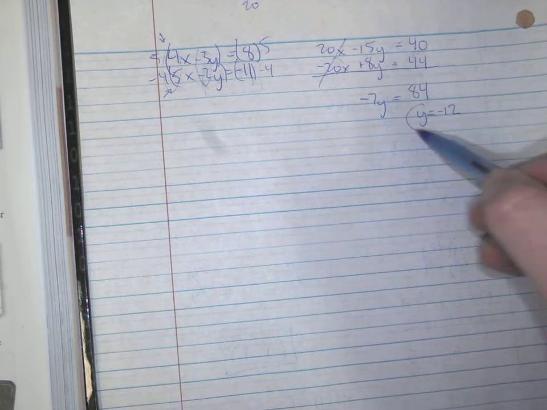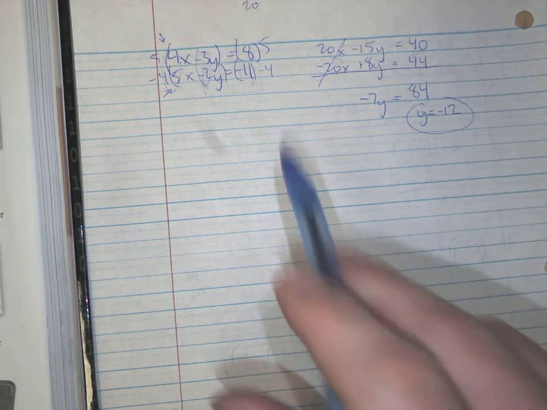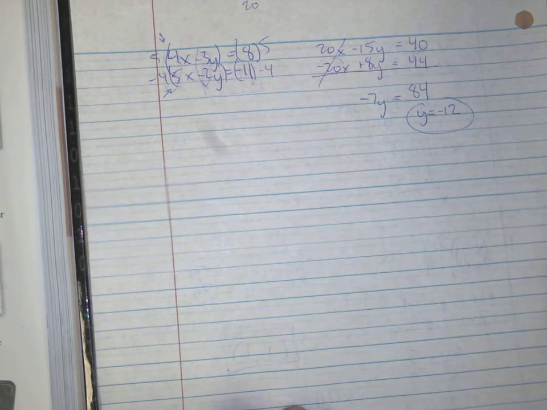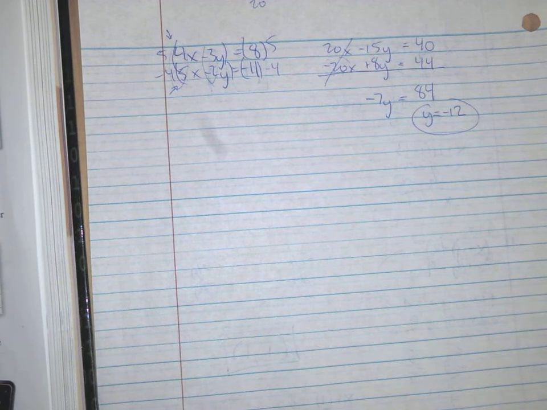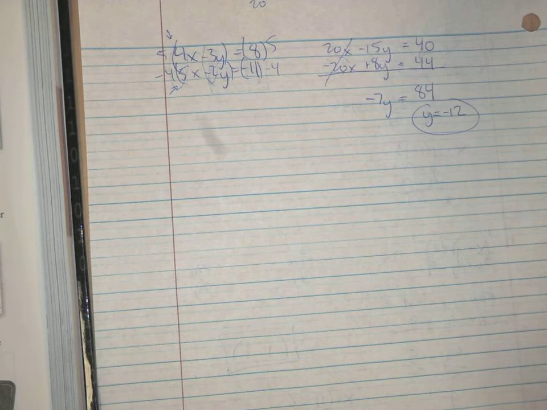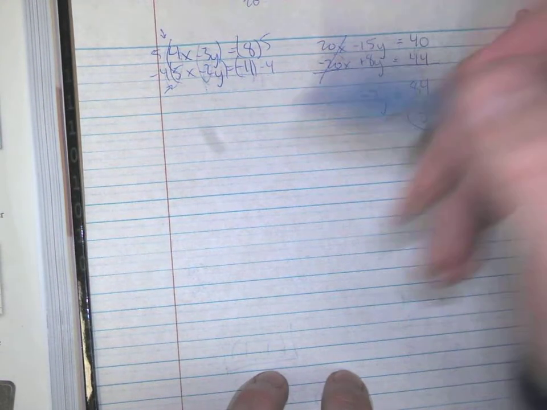So I'm going to take this guy, I'm going to plug it into probably one of the original equations. We actually have 4 equations now, and it doesn't really matter which of the 4 we use. They're all going to give you the same answer. I could use this one, this one, this one, or this one. Like I said, it doesn't matter. Let's use the bottom original.